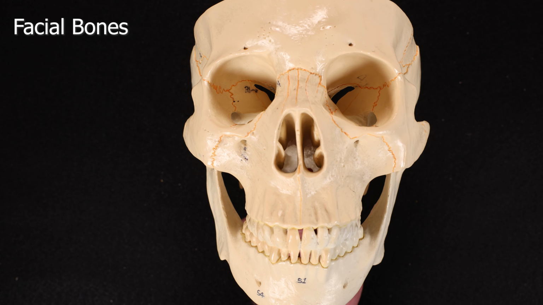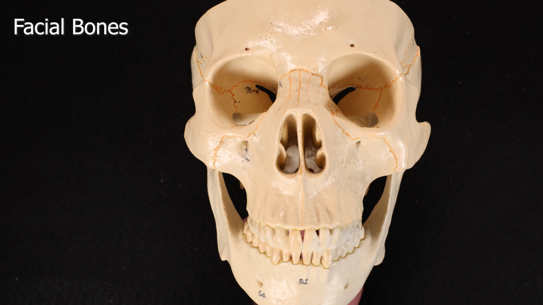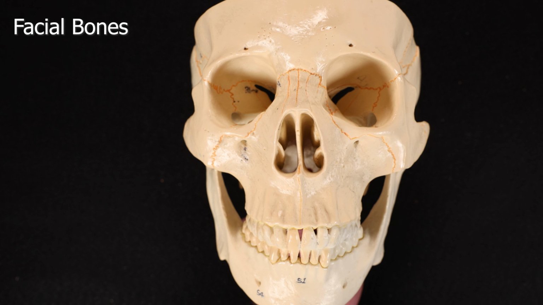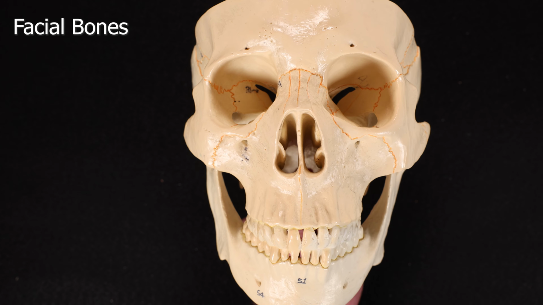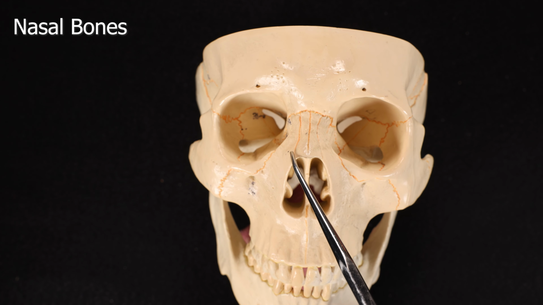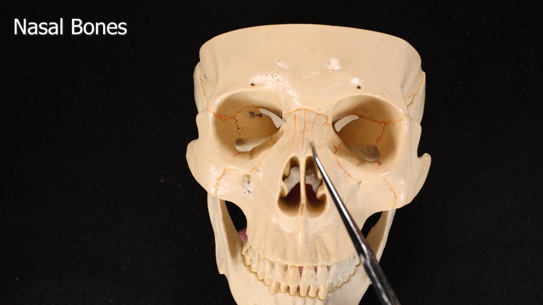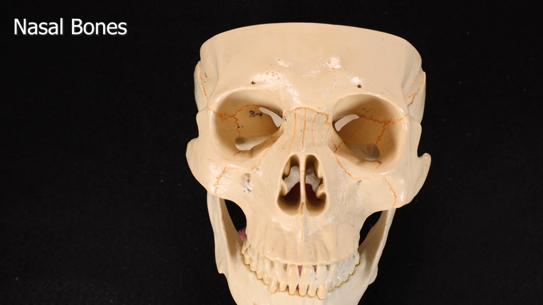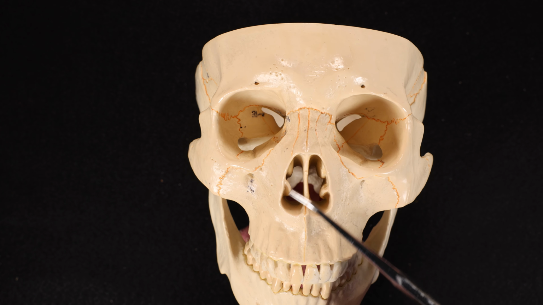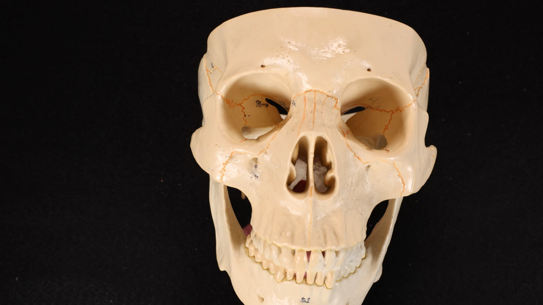Looking into the facial bones of the skull. Now, these are the bones that are not touching the actual brain. First off, we have the nasal bones. If we tilt this back, you can see there are two nasal bones right here. They make up the top bridge of the nose, because most of the nose would be missing here as cartilage.